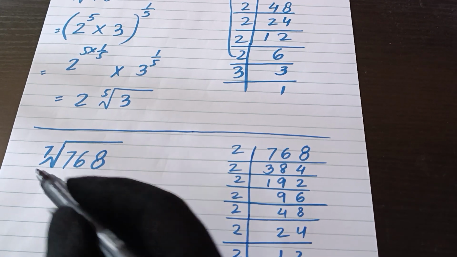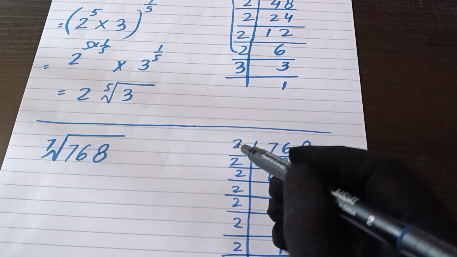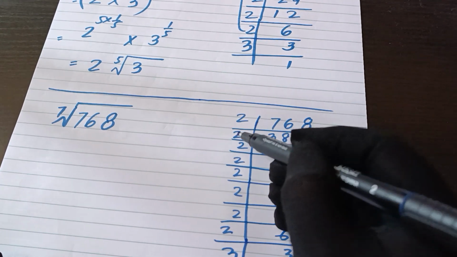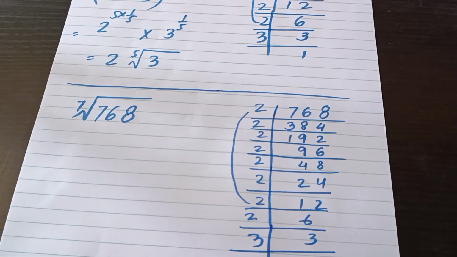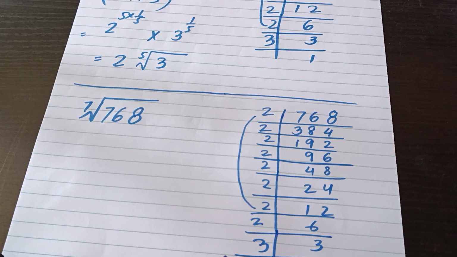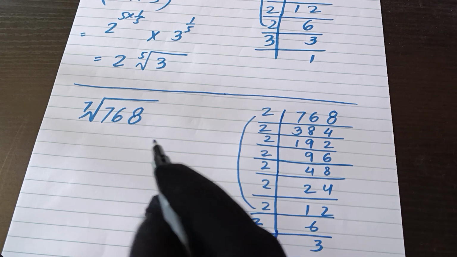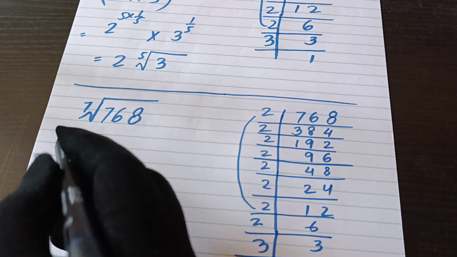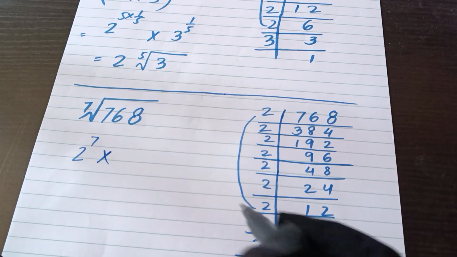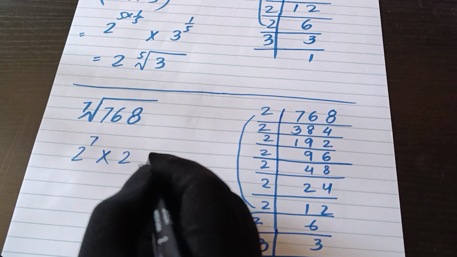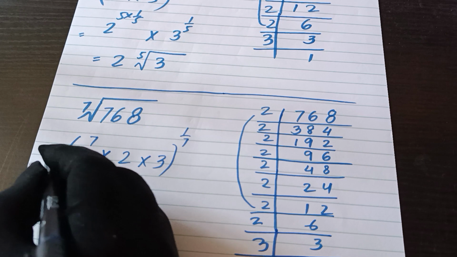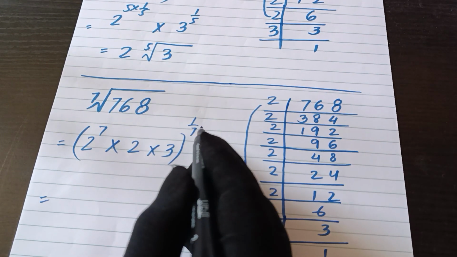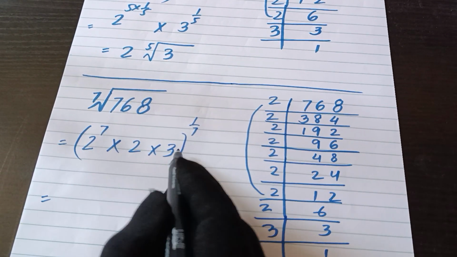Okay. Now seventh power means the set of 7 terms. 1 2 3 4 5 6 7, till here. Okay. So you can make till here. This one, separate 2 power 7. This 2 is only single, this 3 also only single. The external exponent is 1 by 7, so give this external exponent to all the terms inside.